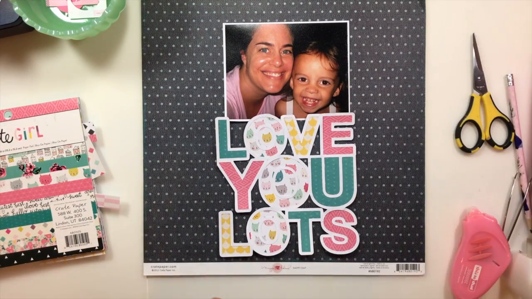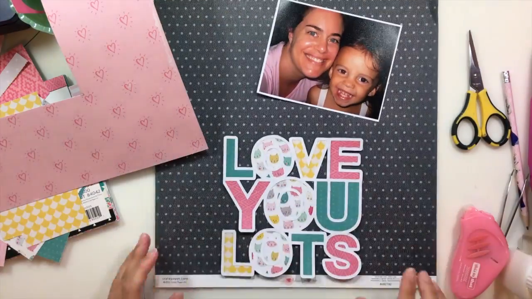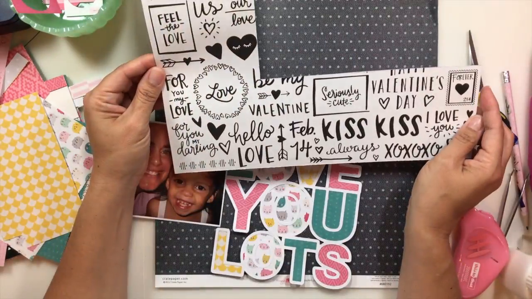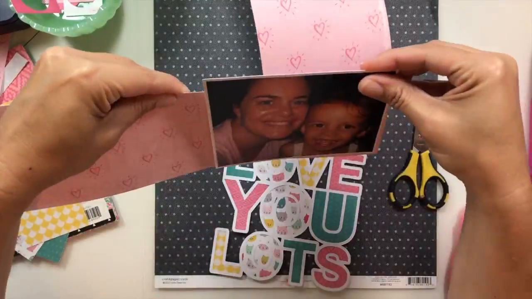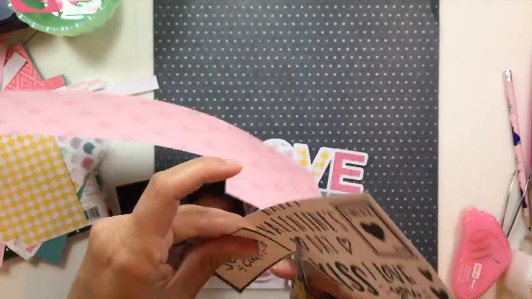I love when they have those in 6x6 paper pads because they make great embellishments. Even though I had all the epoxy stickers, cardstock stickers, chipboard, and ephemera, none of those were working. And so I made my own embellishments, and you'll see that here later on.